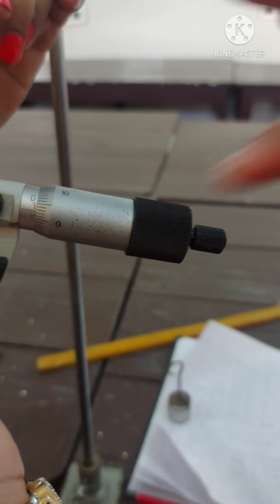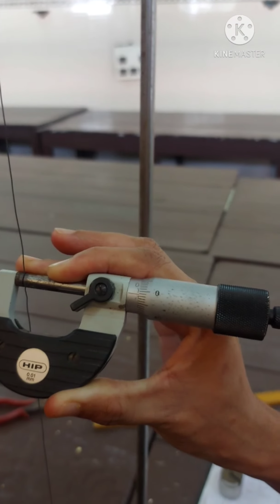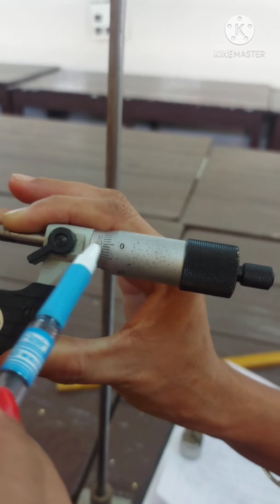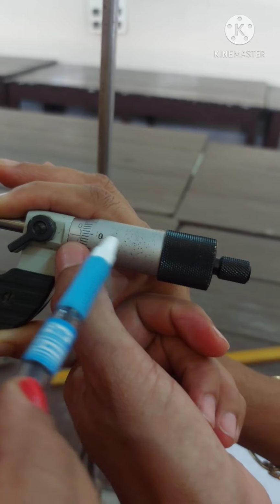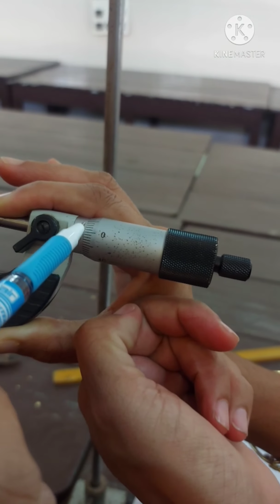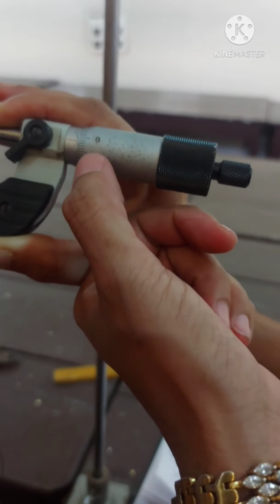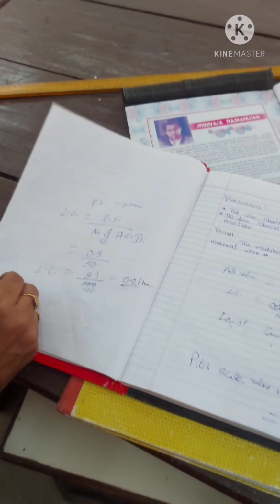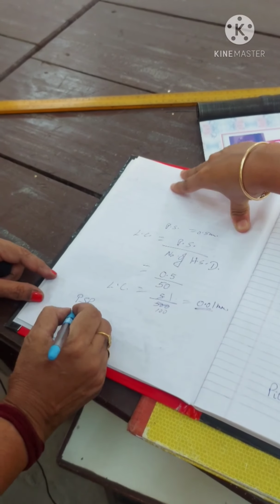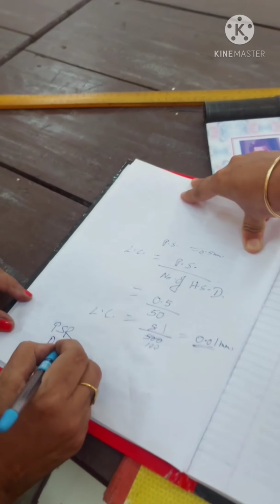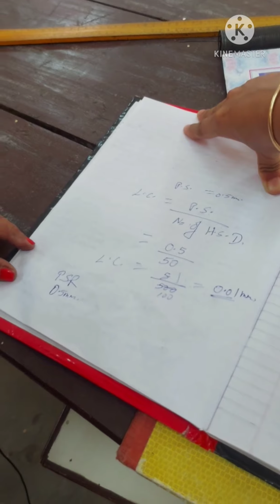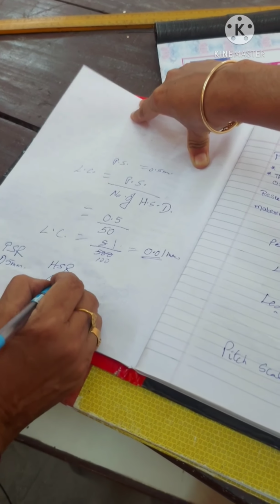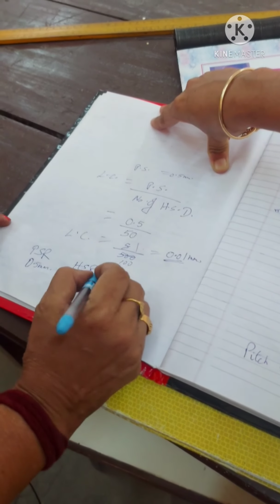So children, this head scale reading is 49, which is coinciding with this horizontal pitch scale line. Head scale division 49 is coinciding. So you will note down: pitch scale reading was, you could see only one line, 0.5 mm. Head scale reading was 49.